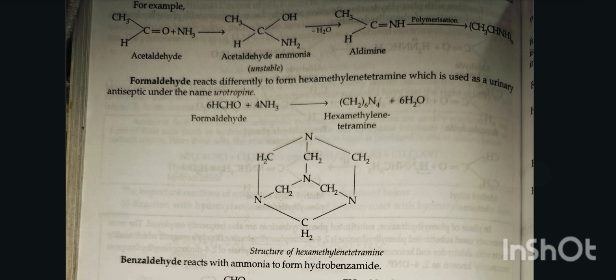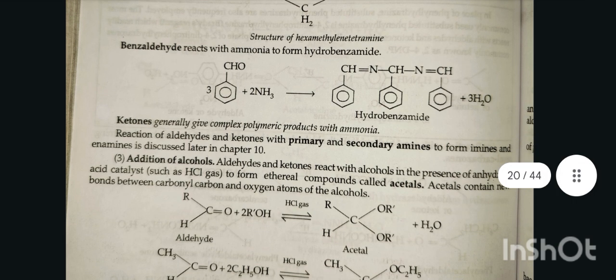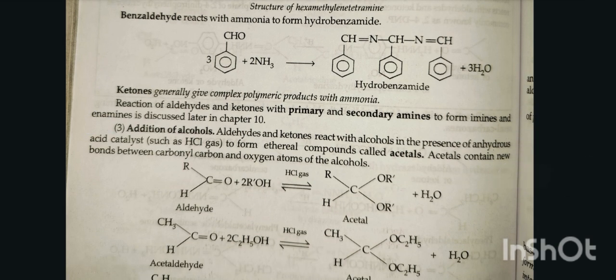Formaldehyde reacts differently to form hexamethylenetetramine, which is used as a urinary antiseptic under the name urotropine. Formaldehyde plus 4NH3 gives hexamethylenetetramine. Structure of hexamethylenetetramine. Benzaldehyde reacts with ammonia to form hydrobenzamide. Ketones generally give complex polymeric products with ammonia.